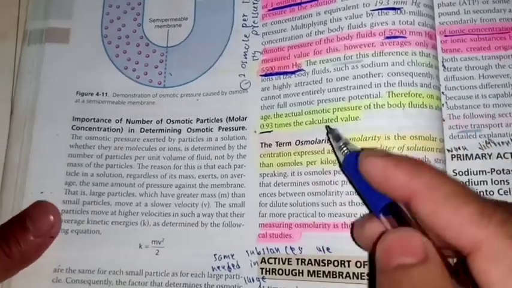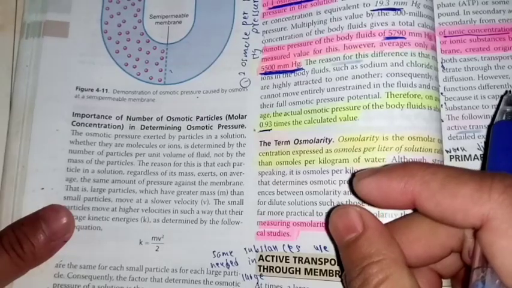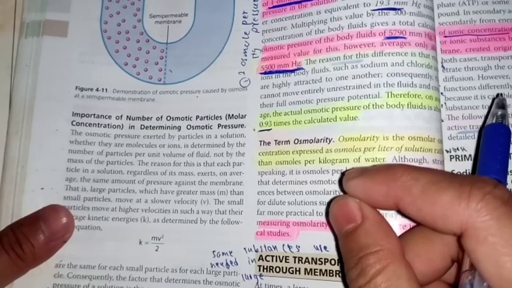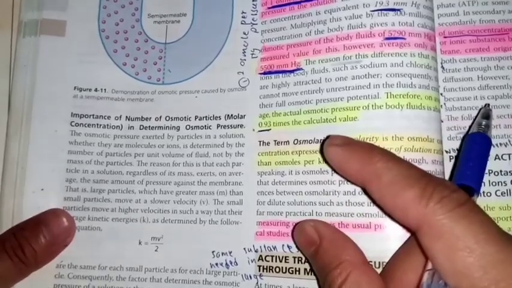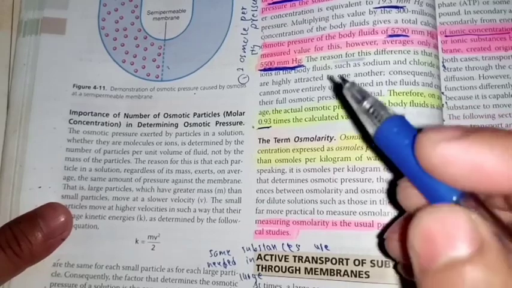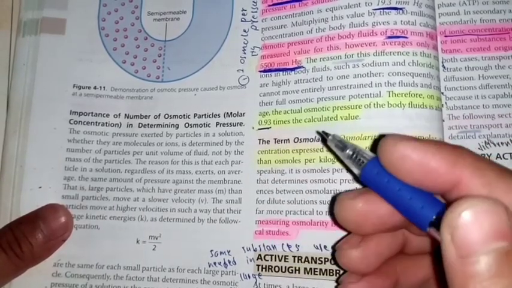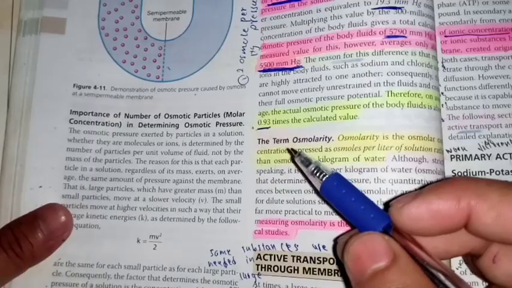So that's why the kinetic energy is more in smaller molecules and less in large molecules, and they produce the same pressure inside. So that's why the number of particles is important for producing the osmotic pressure, and the size of the molecule does not affect the osmosis.